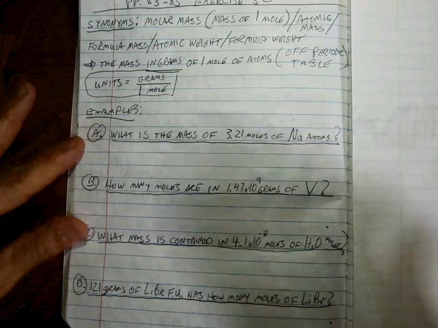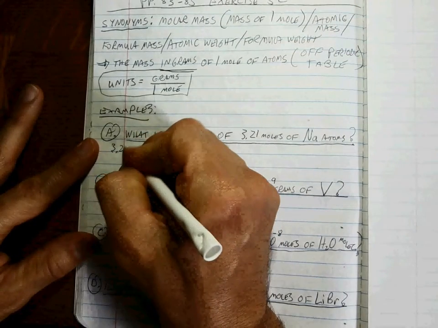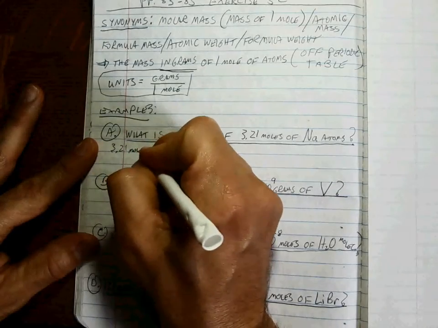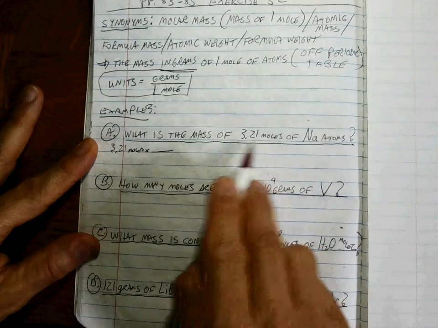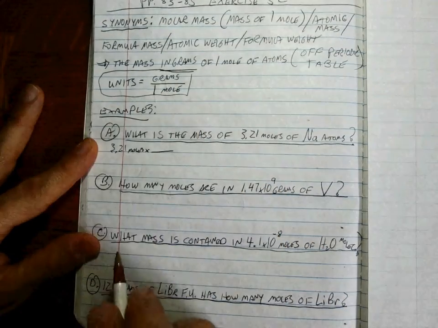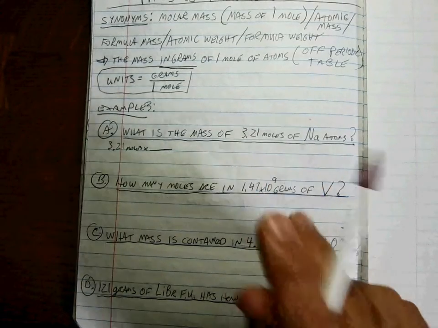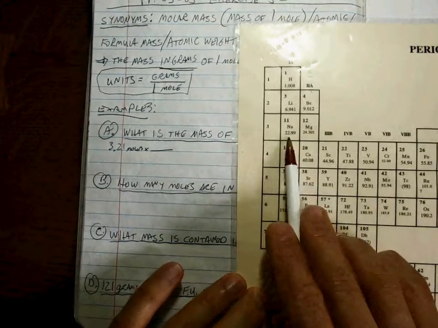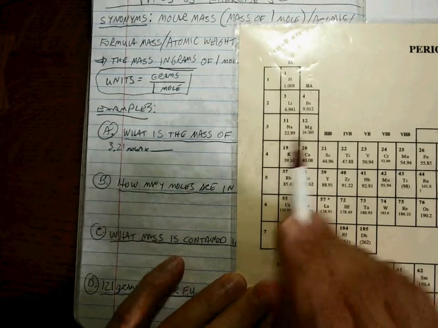Okay, so you're back. Let's roll. 3.21 moles. Mass to moles. What's the relationship? Right there. Mass to moles. So you look up sodium on the periodic table. There it is, 22.99 grams per every 1 mole.